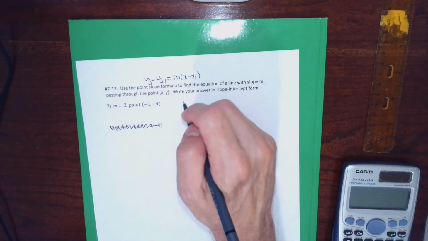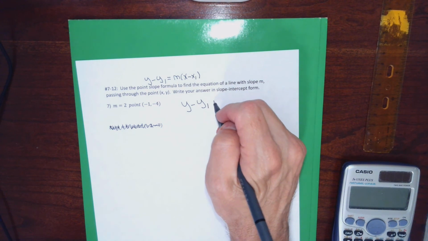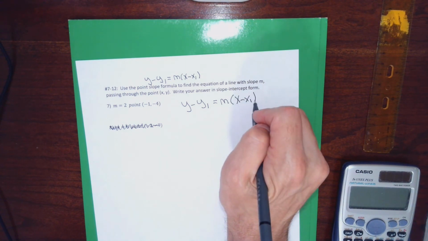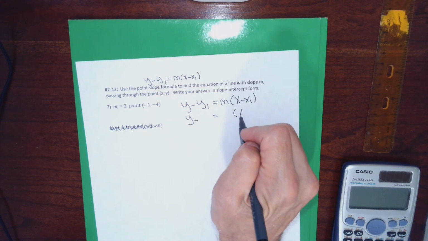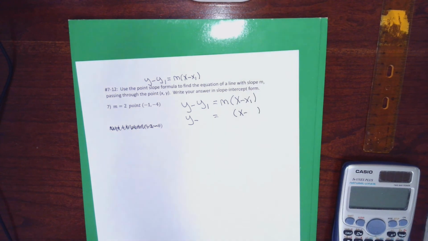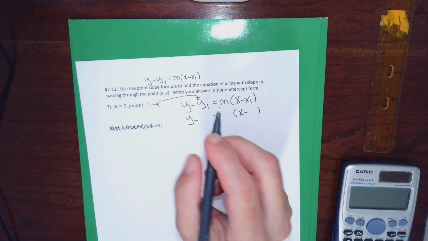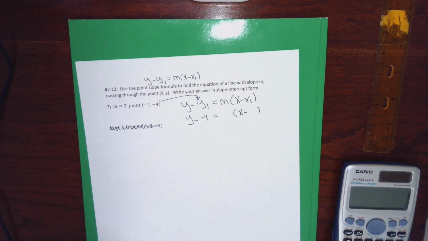So for number 7, I'm going to use the point slope formula. Y minus the y coordinate of the point that's given equals the slope times x minus the x coordinate of the point that's given. I'm going to leave the y and the x that aren't subscripted as y's and x's. The points that are given are going to replace the subscripted y and the subscripted x. So in for the y1, I'm going to plug in -4. So I'm going to get y minus -4 on the left-hand side of the equation.